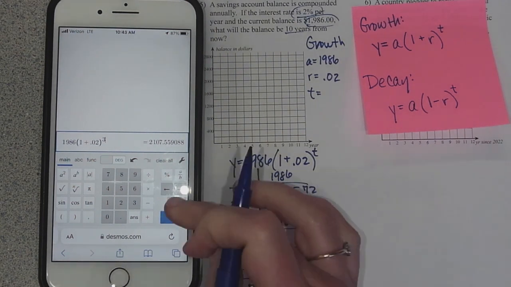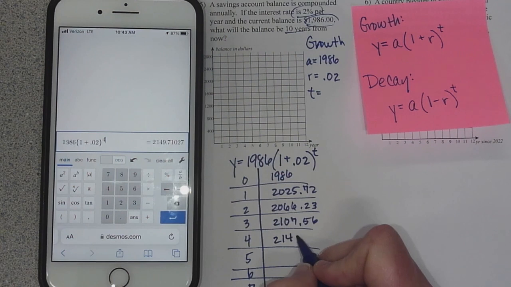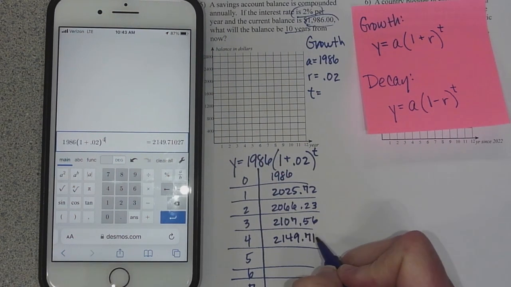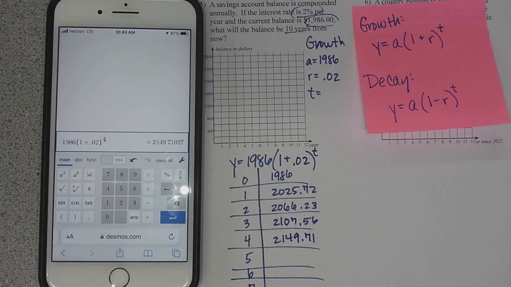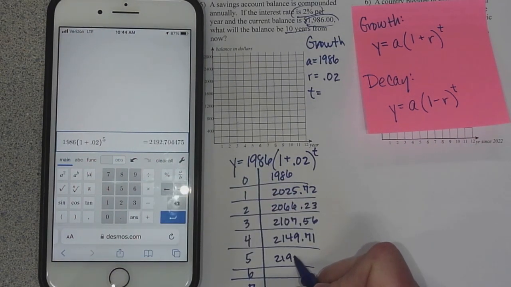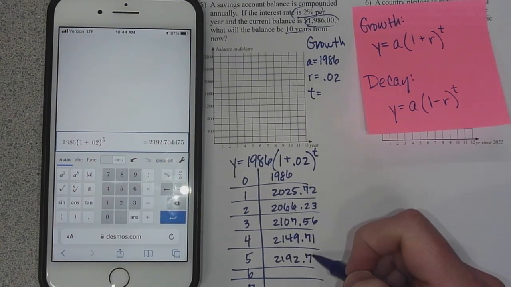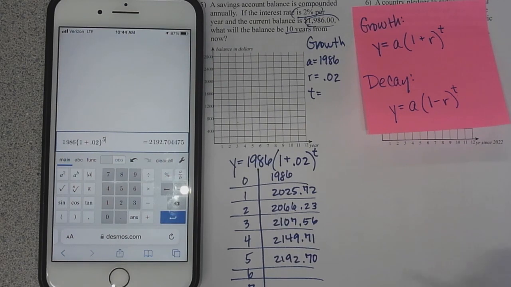Let's make the exponent into a 4. 2149.71. And let's make it into a 5. 2192.70. Okay.